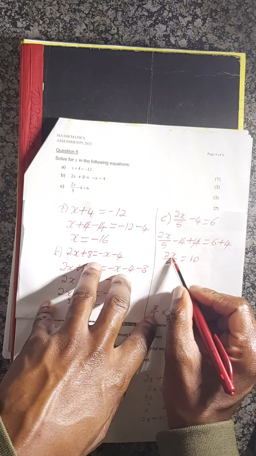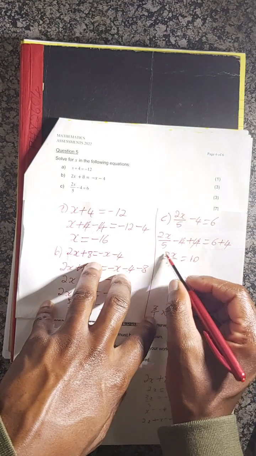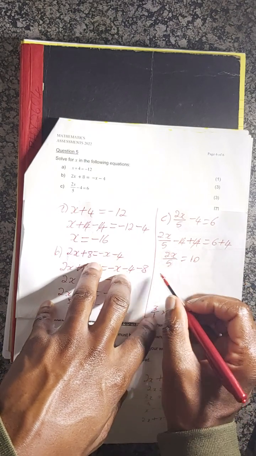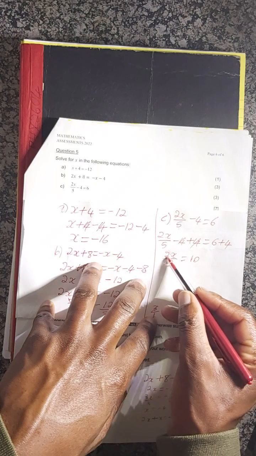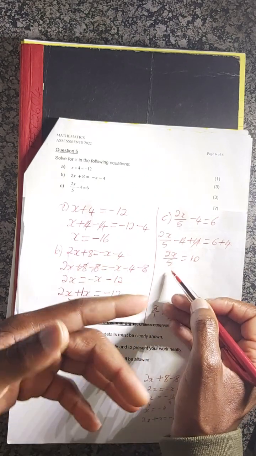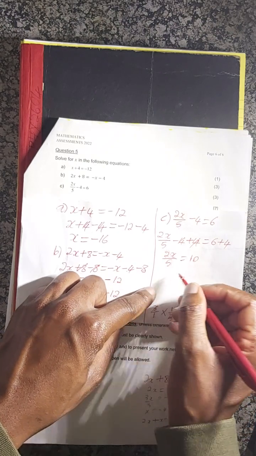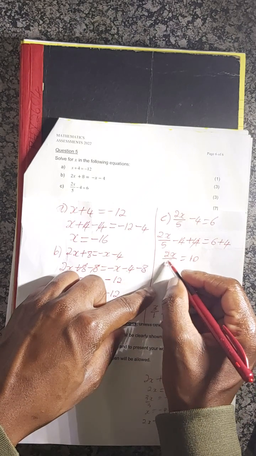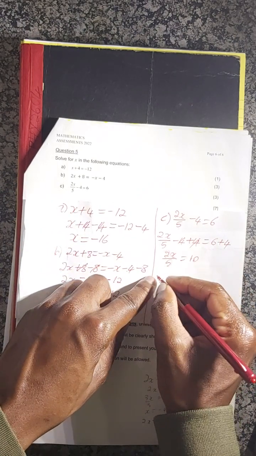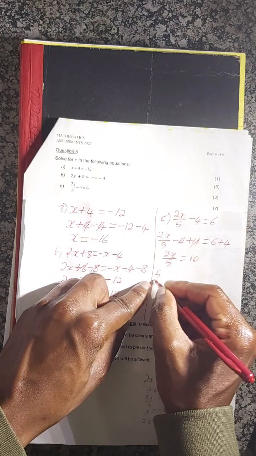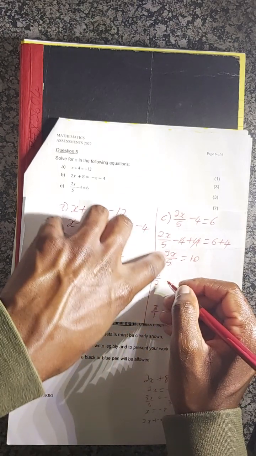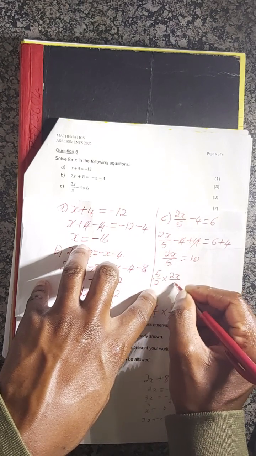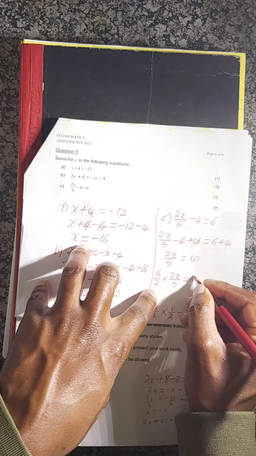Okay, we see here we have 2x over 5, but we are focused on the 2 over 5, and we want to find out what is the inverse of this. If this is 2 over 5, the inverse of this is 5 over 2, right? And the answer should be 1 after multiplying this 2 over 5 with 5 over 2. So that's what we're going to do. We'll say 5 over 2. We are multiplying by the inverse of this. 5 over 2 multiplied by 2x over 5 is equal to 10.